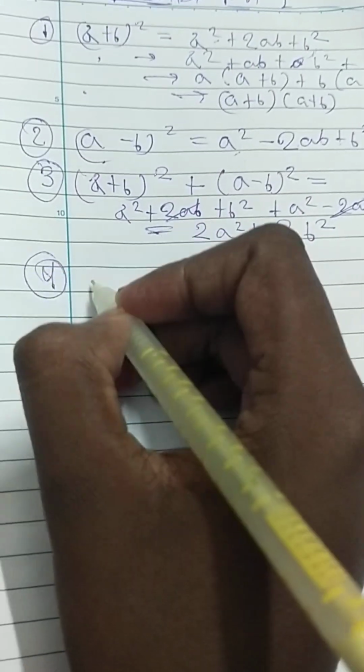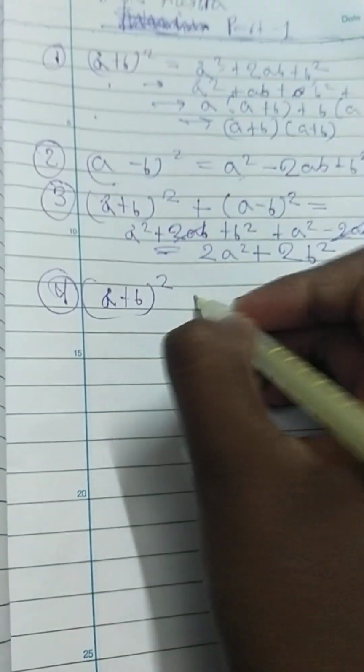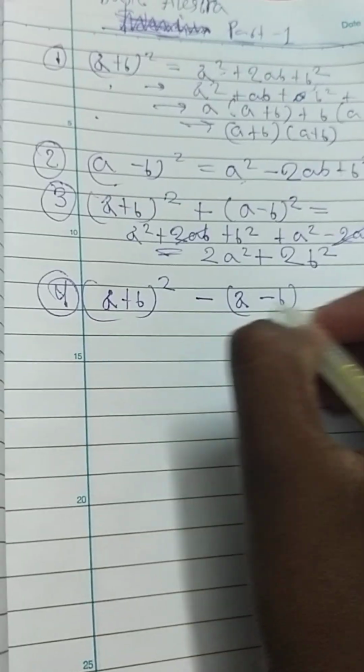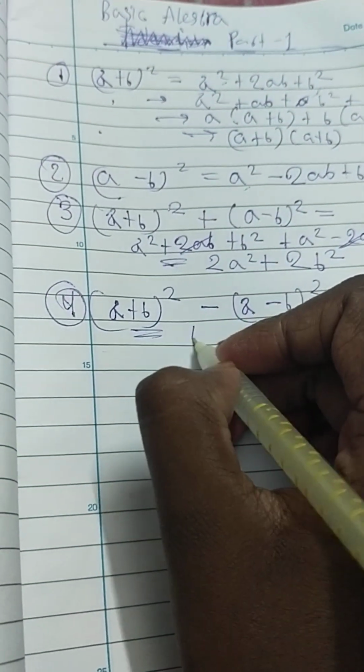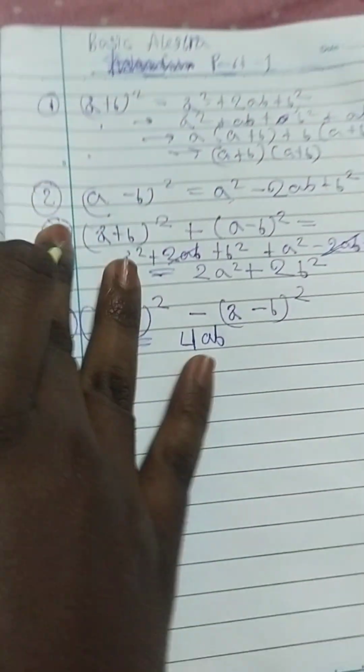Okay, next, at fourth number, what if we subtract the smaller one from the greater one? I mean (a plus b) whole square minus (a minus b) whole square. Similarly, if we do it, the answer will come 4ab.